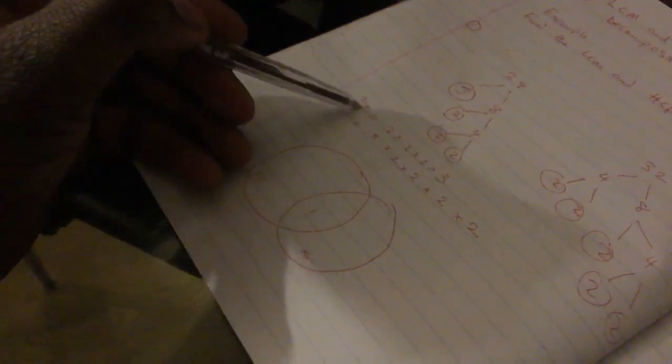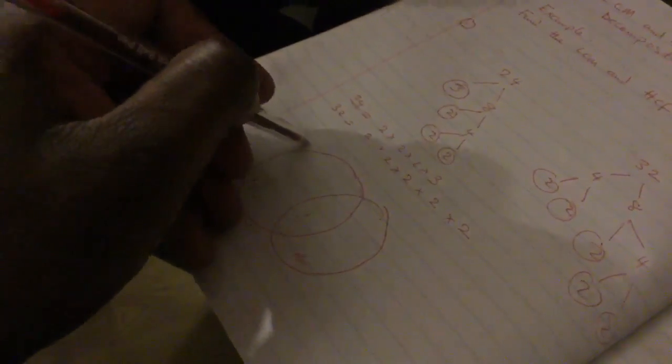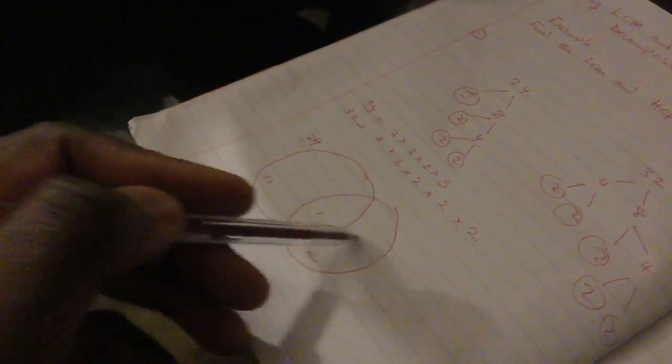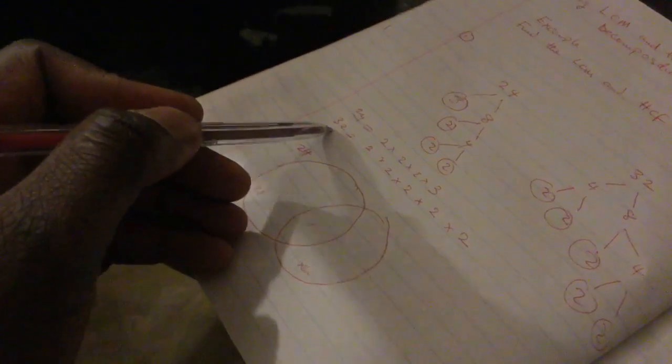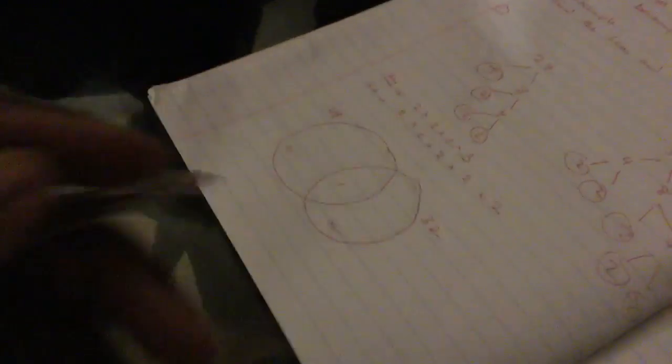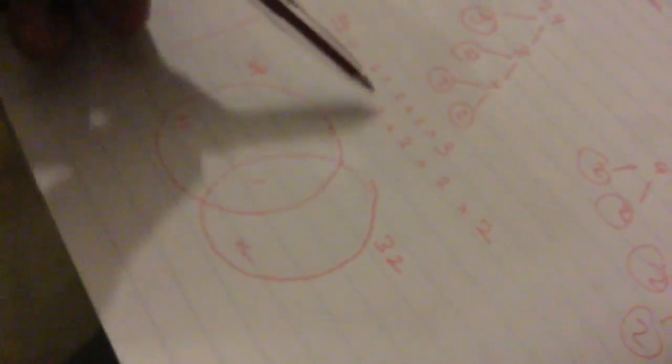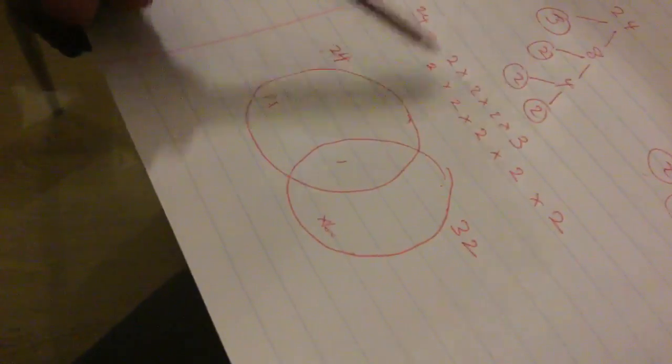Now, let's say this is 24. This first circle belongs to 24, and the second circle belongs to the second number, which is 32. Now, what I'm going to do is go on to these two numbers and find a pair. If I can find a pair of numbers, then it goes in the middle.